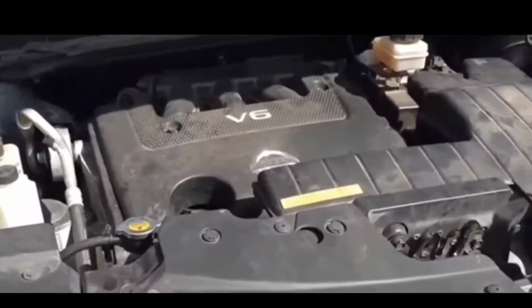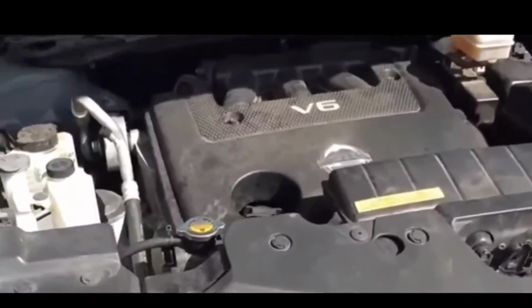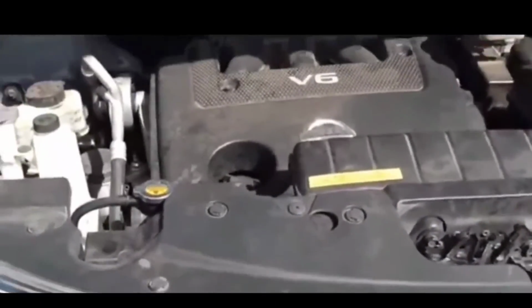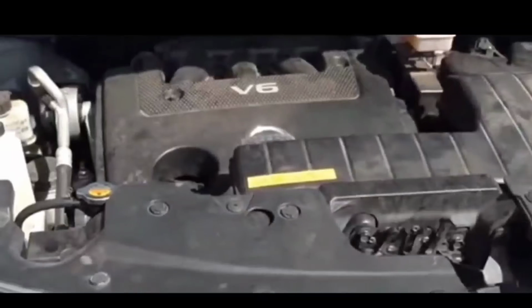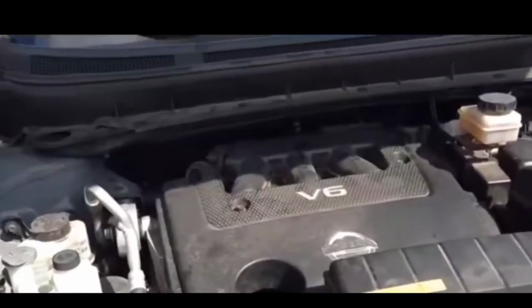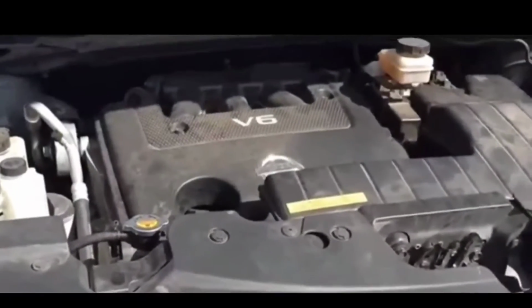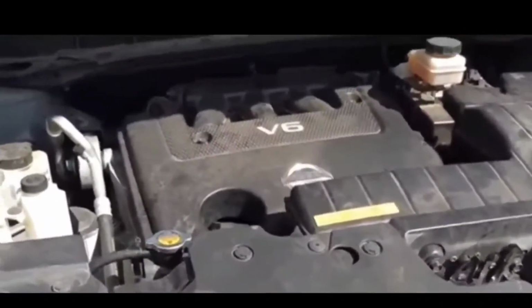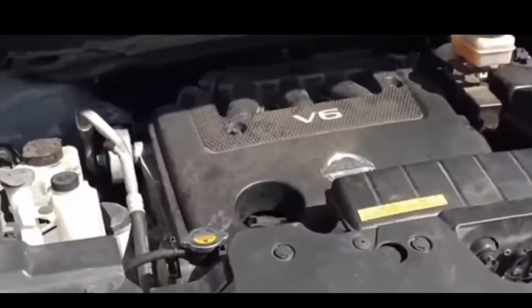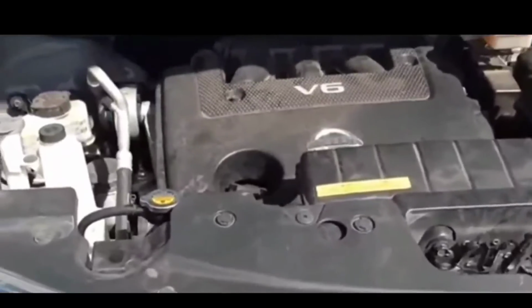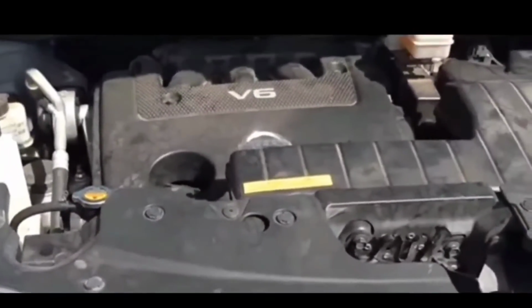Now, obviously, with ECM issues, it's the car's computer. It's connected to all the sensors. It's connected to essentially everything that's electrical. And if you have issues with that, you're probably going to have this code and probably bad fuel economy and a couple of other things that could actually damage your engine if you keep on driving it that way.